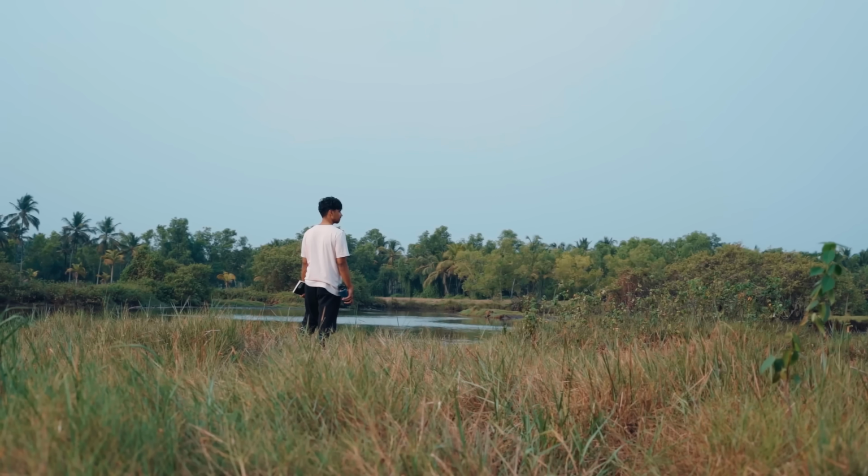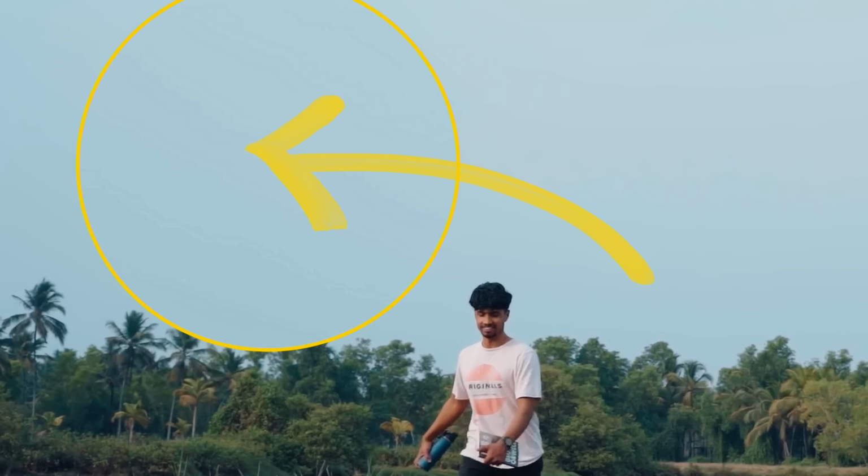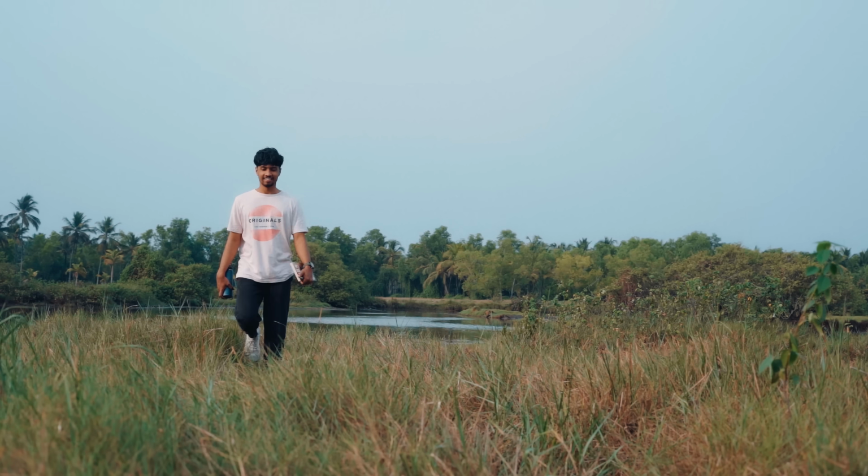Why does your 8-bit footage look like shit? Look at this. It's hideous. This thing right here is called banding. And in this video, I'm gonna show you how to get rid of it and potentially make your 8-bit footage look like 10-bit.